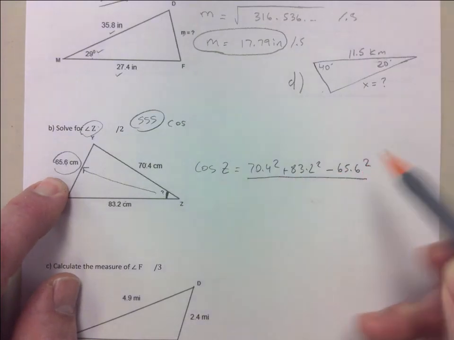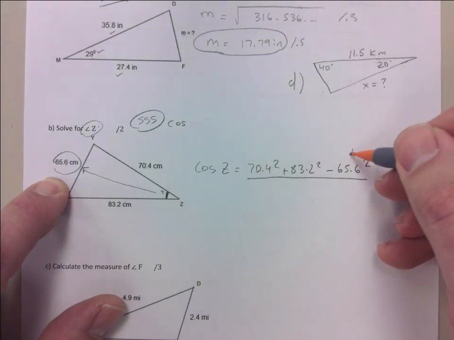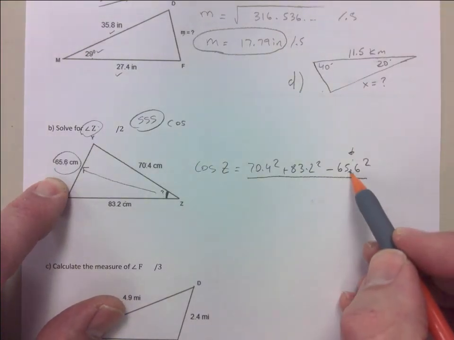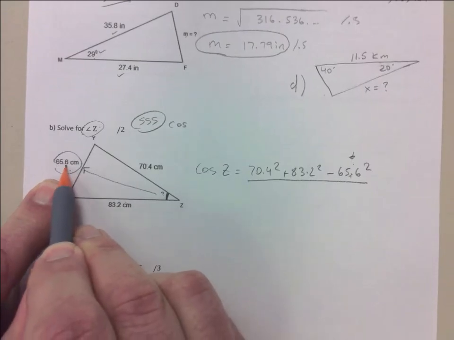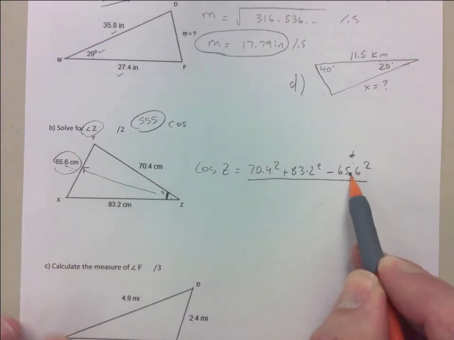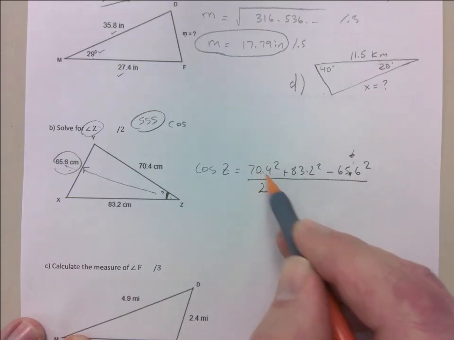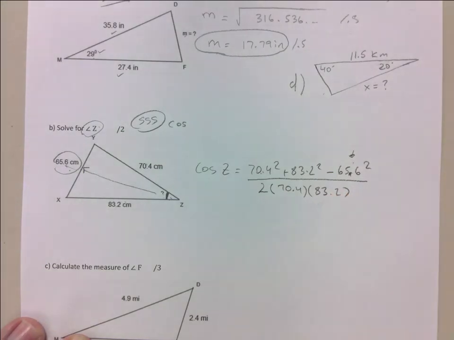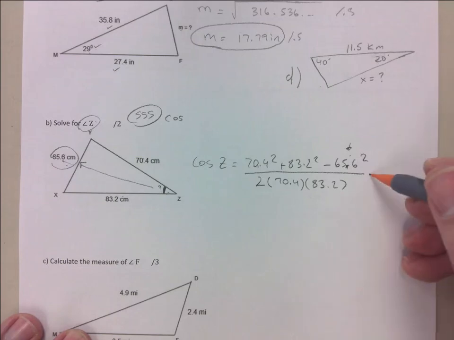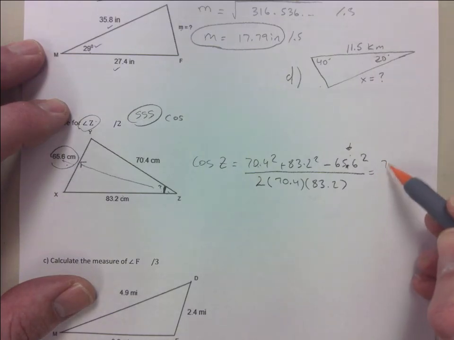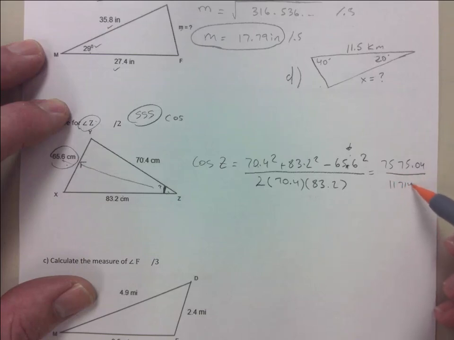So that is the important thing. If this is wrong, we're going to take off a full mark today, okay? That there needs to be that 65.6 because it tells me that you're trying to solve for the angle across from it, right? So that's what goes there. The denominator, you've got 2 times the first side times the second side. Okay? And then you do the top separately. Don't do this all in one shot. I would not do that if I were you. 75.04. And the bottom is 11,714.56.